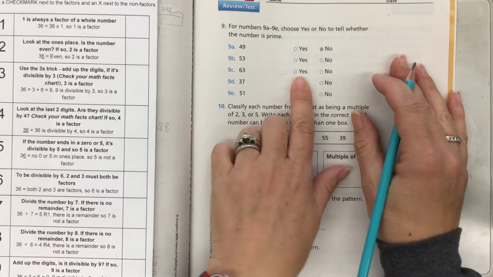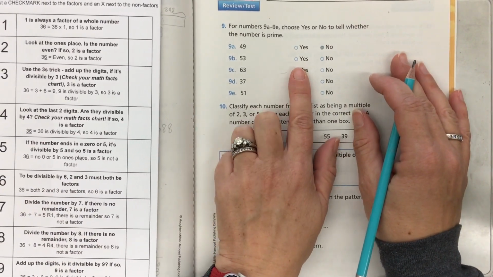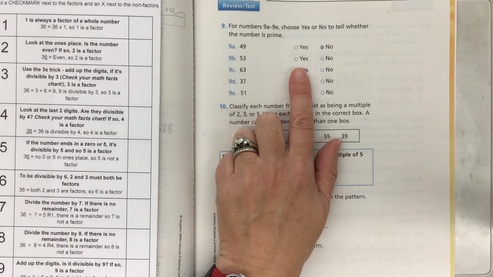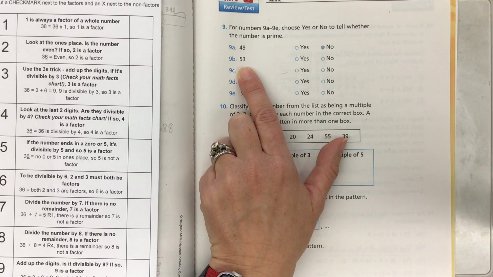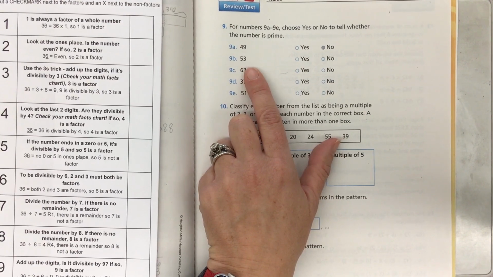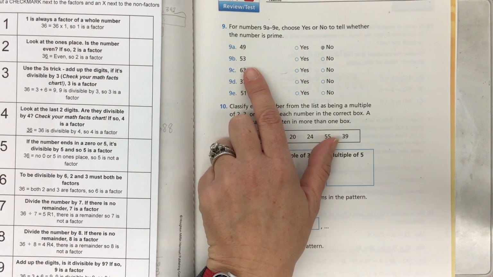What about 53? Oh, 63. Yes. If you're looking at your multiplication chart... And if you don't have a multiplication chart on your desk, did you all know that you have a multiplication chart in your planner?